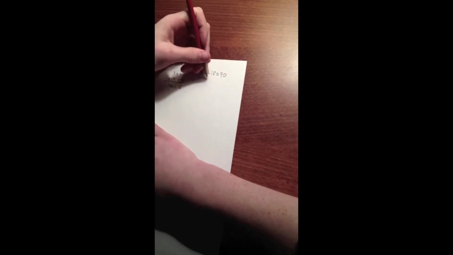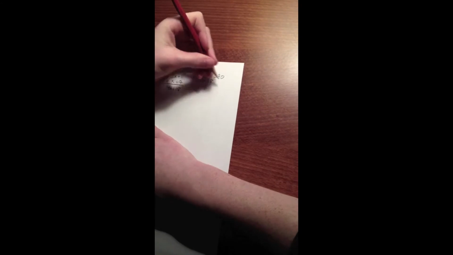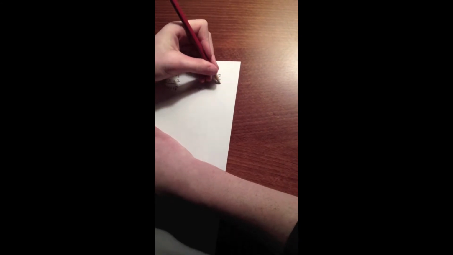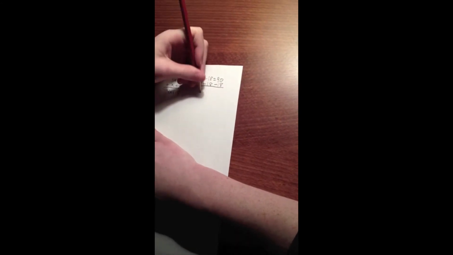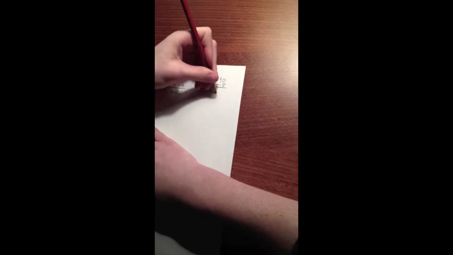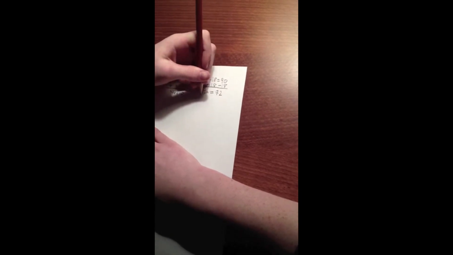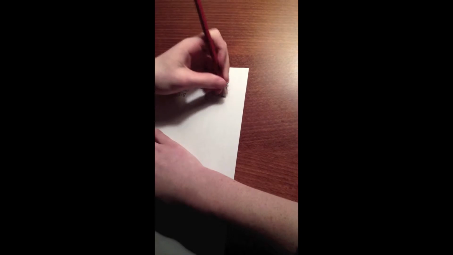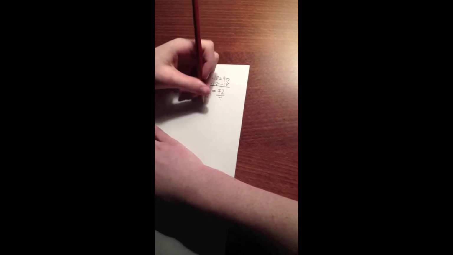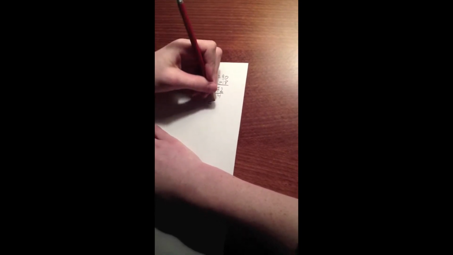Now you subtract the 18. You wind up with 4x equals 72. To get rid of the 4, you divide by 4. And you get x equals 18.